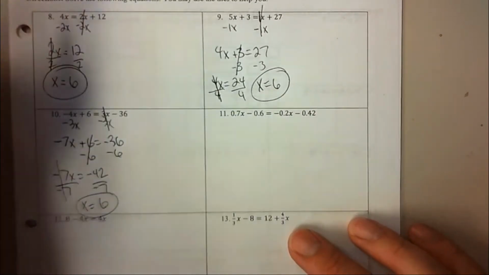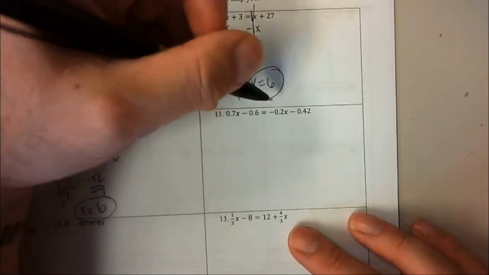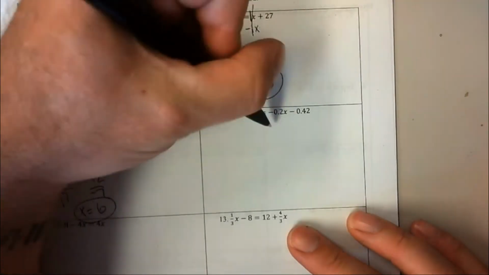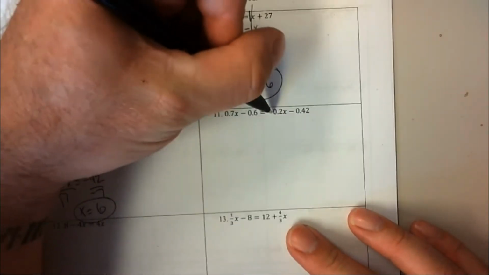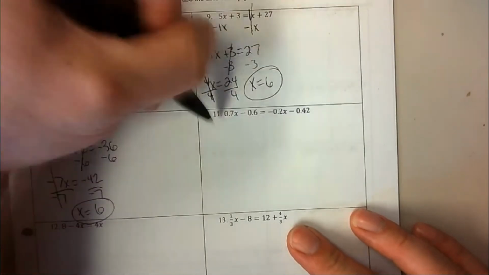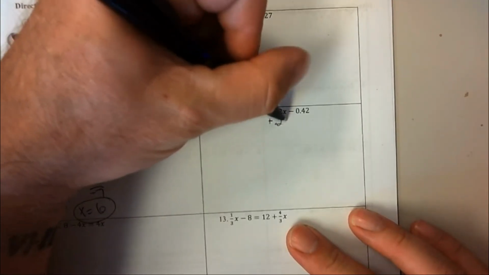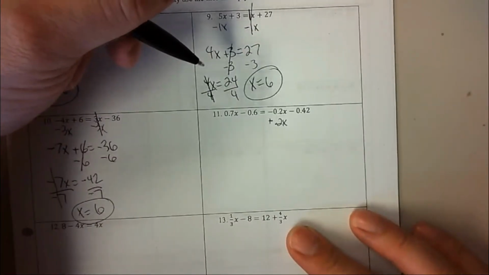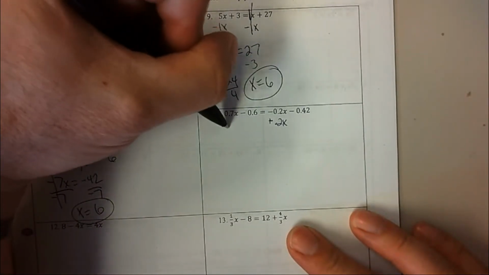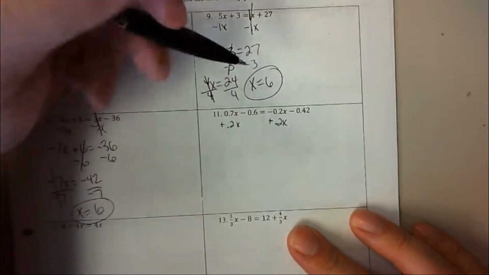All right, number 11, we have some decimals here. But we treat it the same way that we've been solving these. Just have some decimals mixed in. So I'm going to make this x go to the left side. I'm going to do the opposite, the inverse. So I'm going to do plus 0.2x. Then I'm going to come over to the left, do plus 0.2x.